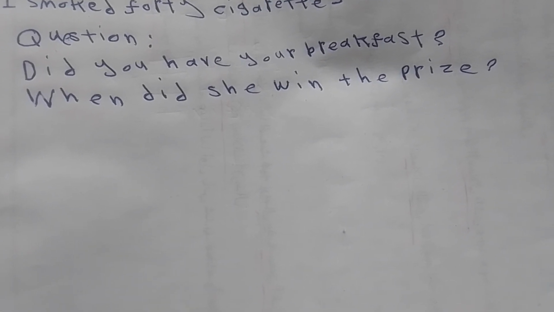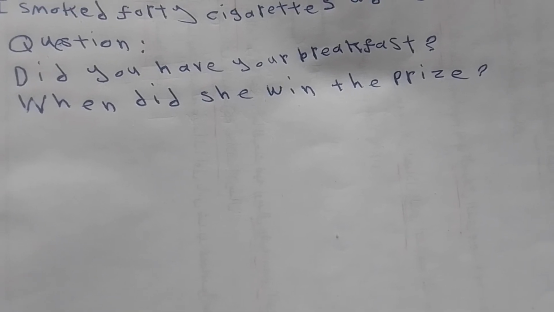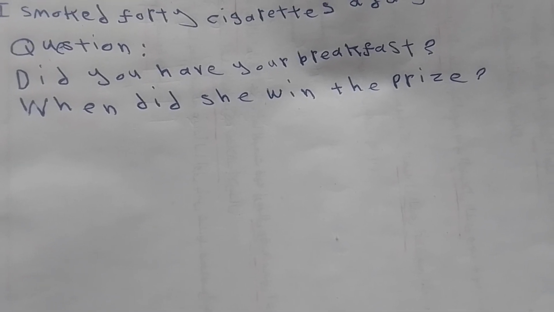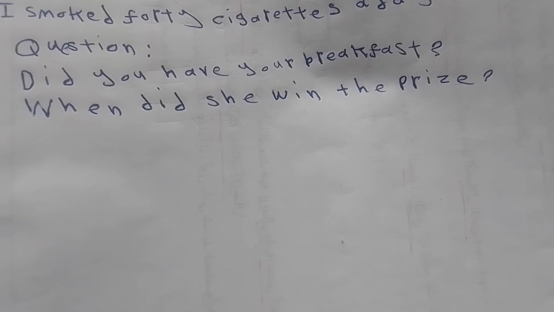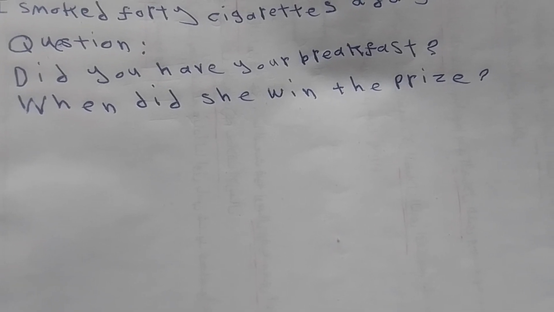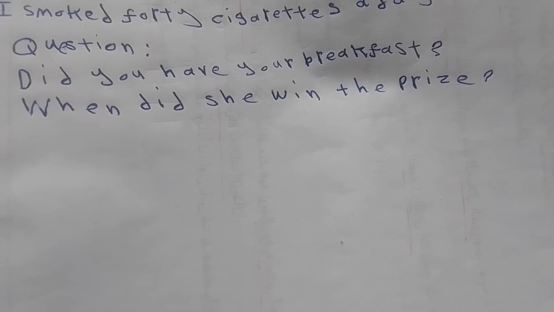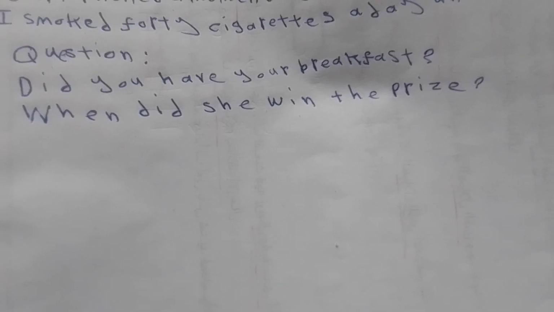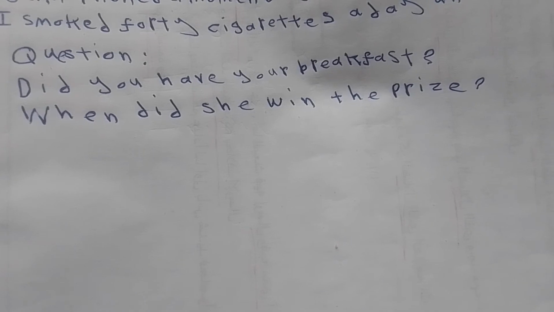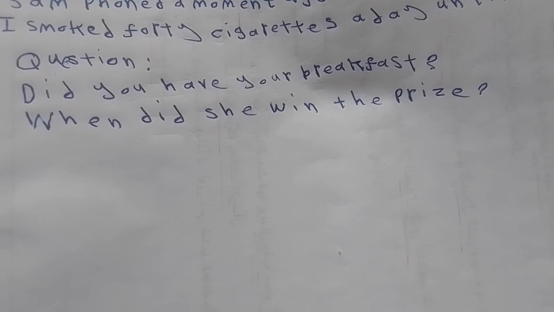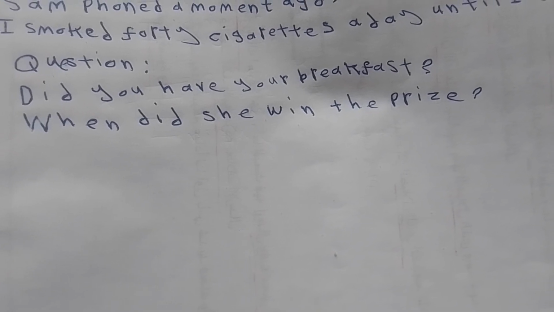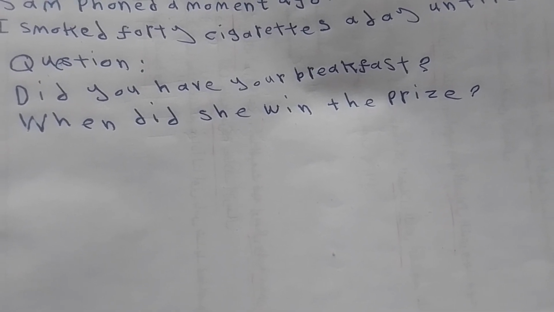Look at the first example. Did you have your breakfast? How did we form this question? We started the question with the auxiliary verb did. Then we added the subject you, then the base form have. Did you have your breakfast?